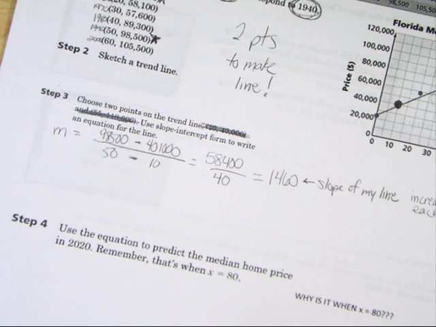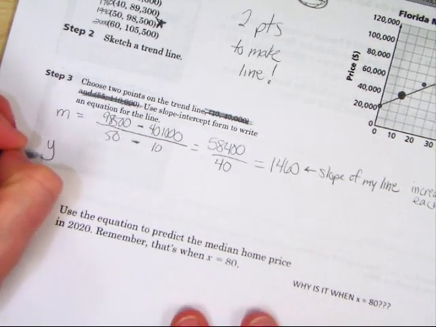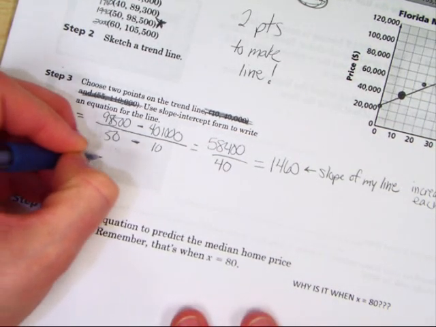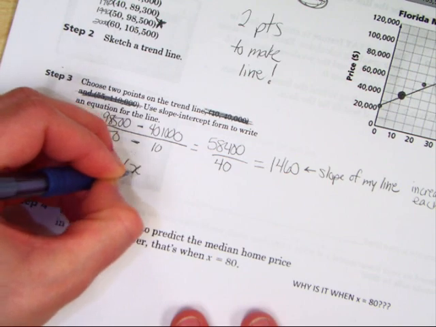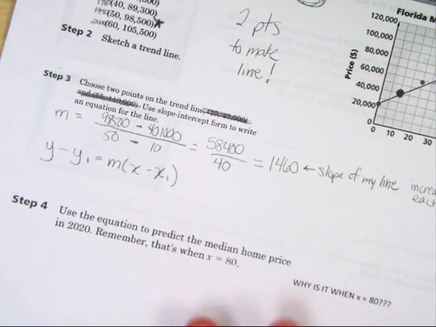I don't know if you like to use y equals mx plus b or y minus y1 equals m times x minus x1. I like using y minus y1 equals m times. You do not have to use this. You can use the other one. I personally like point slope. All right, let's plug in.